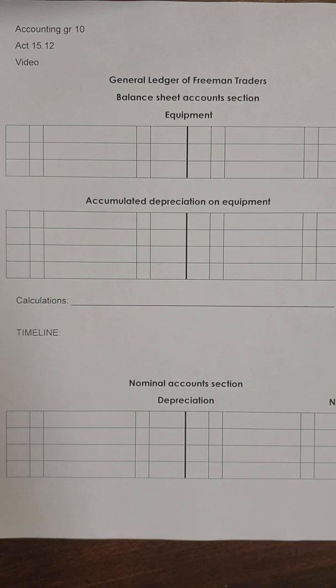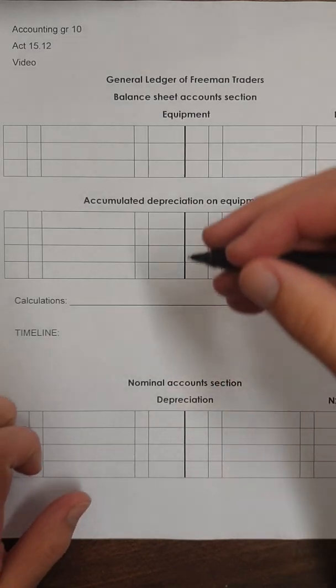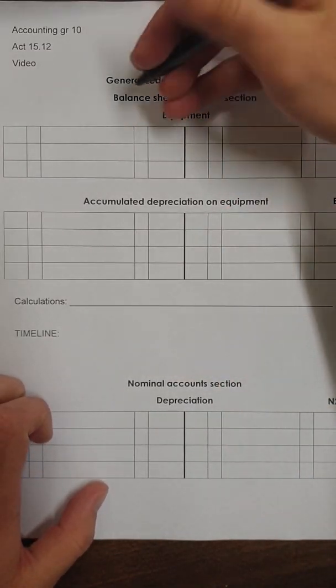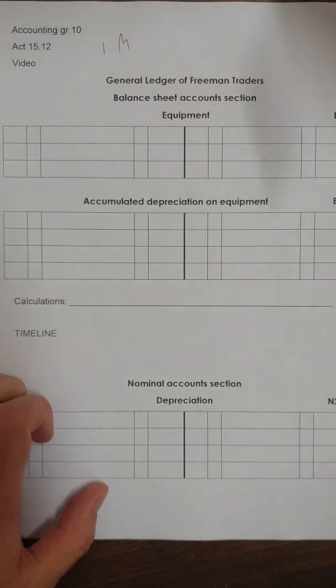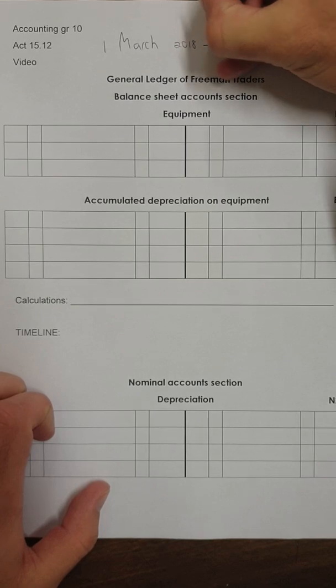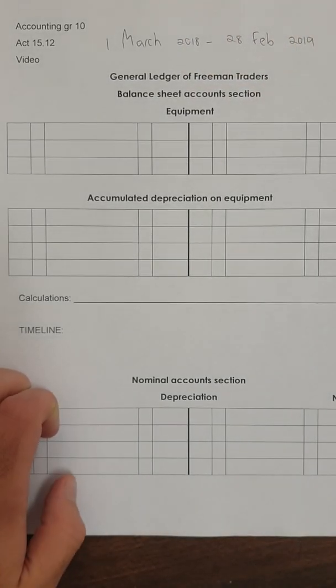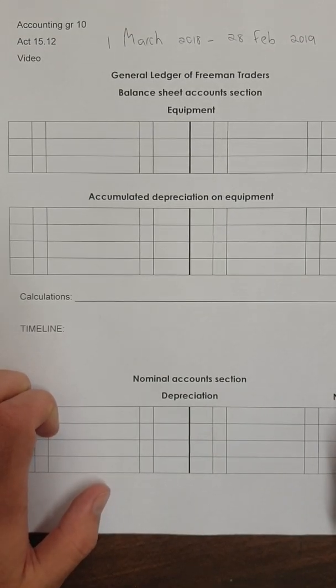Okay, so now we're going to move on to activity 15.12. You will see they ask of us to show the journal entries for depreciation as well as the accounts in the general ledger. I'm going to start with the general ledger, since you have been doing that the past few days and you have an idea of what it entails. Firstly, I will be starting by writing down the dates for the financial year. That will be 1 March 2018 until 28 February 2019. Thereafter, we can write up the balances from the previous year.